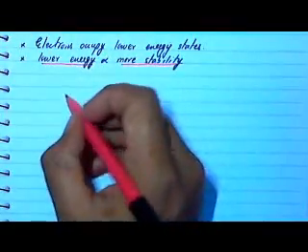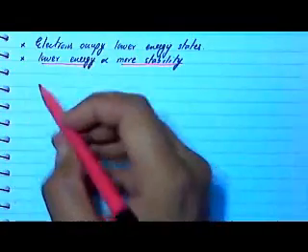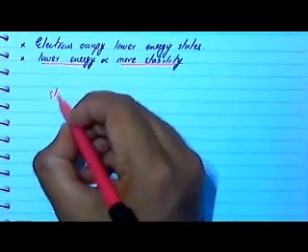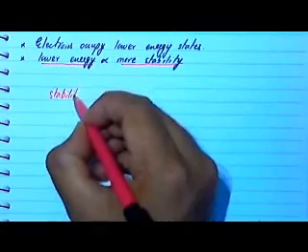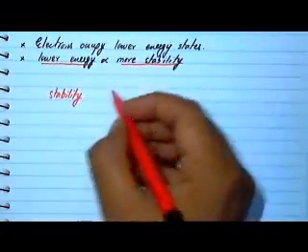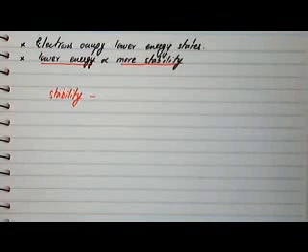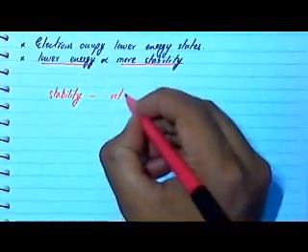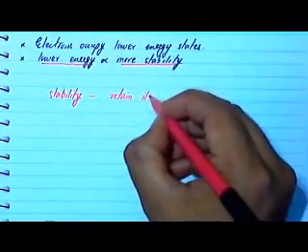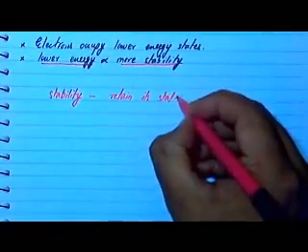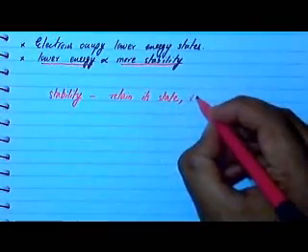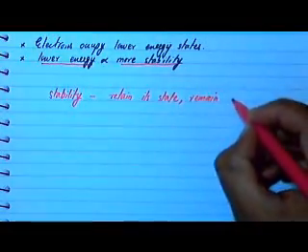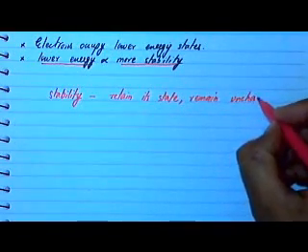Now, one thing to remember is, let me give you a few examples which would be analogous to what we are doing over here. Now, what does stability mean? It means if something is stable, for example, you have a chair and it's stable, that means it's not going to fall down, it's not going to break, which means that it's going to retain its state, or in other words, it's going to remain unchanged.